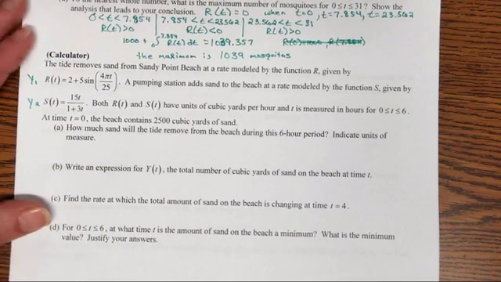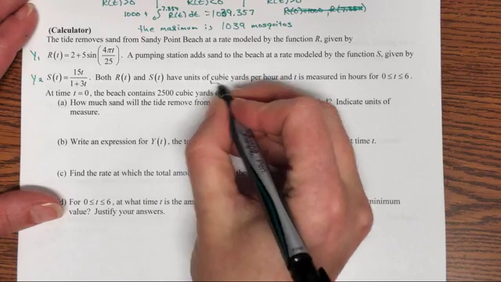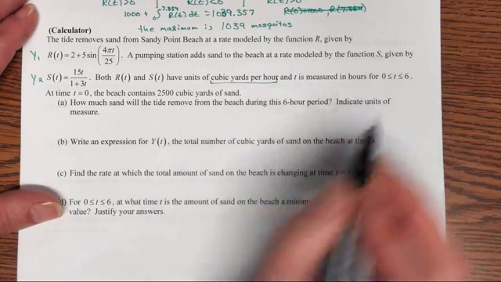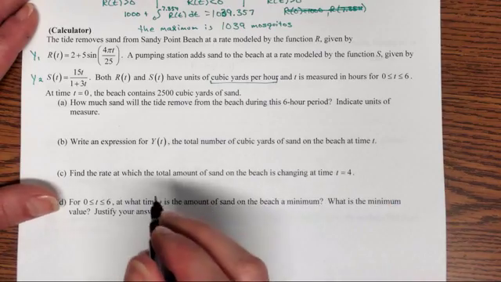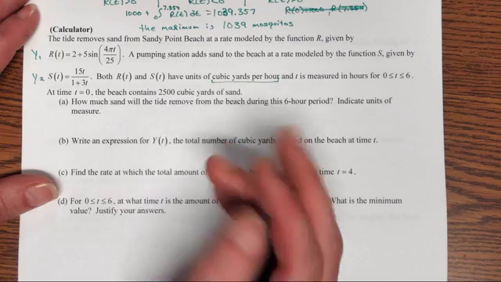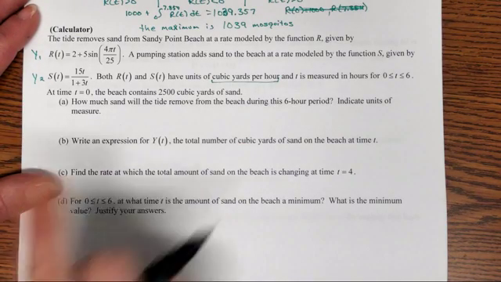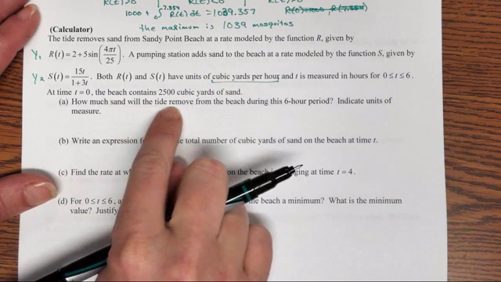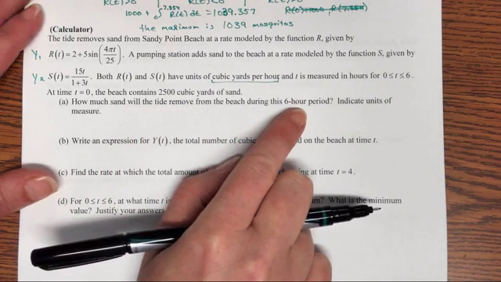So, both R of t and S of t have units of cubic yards per hour. T is measured in hours between 0 and 6. Good. At time 0, the beach contains 2,500 cubic yards. That's always good to know, what we're starting with. How much sand will the tide remove during this 6-hour period? So which one is the removal?